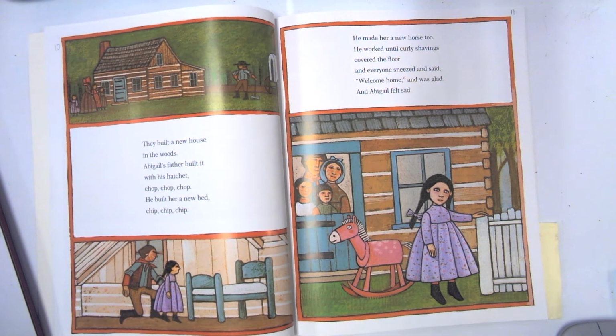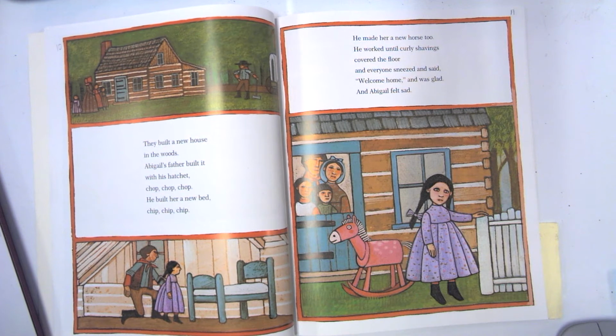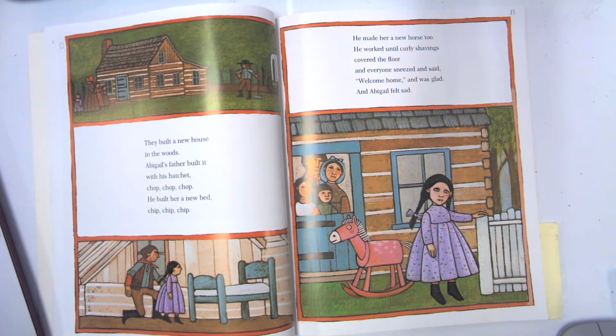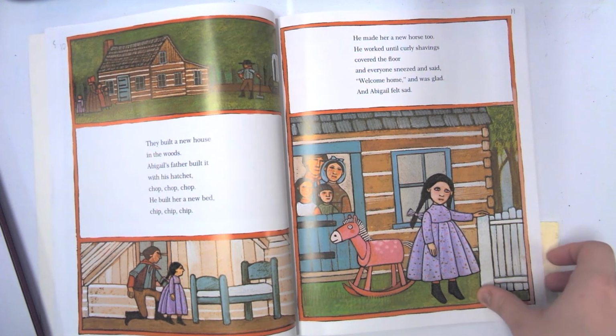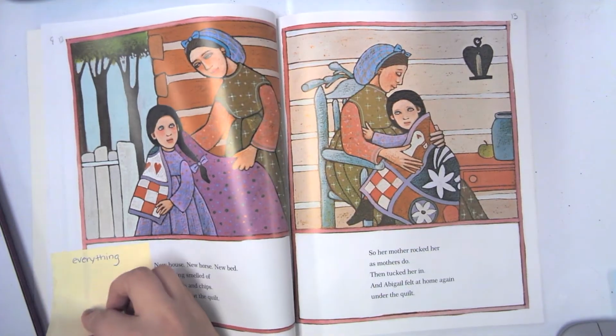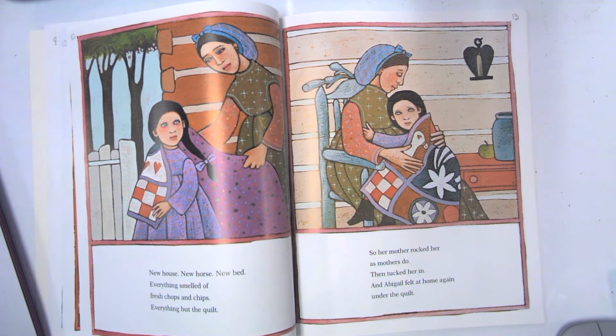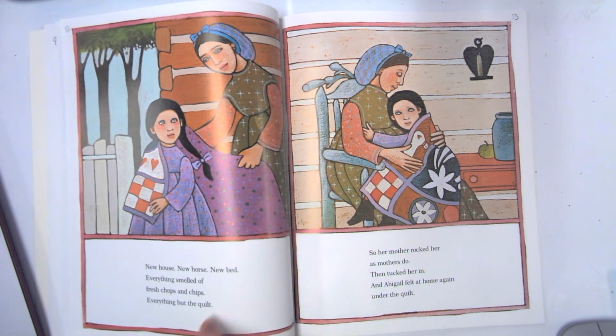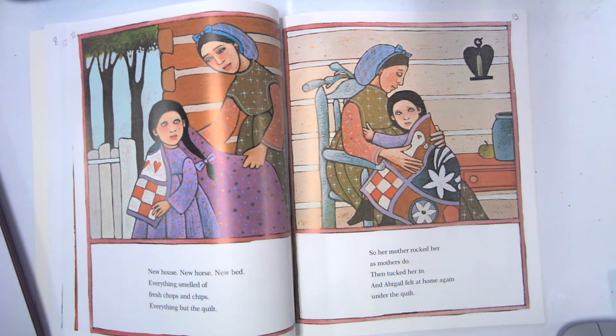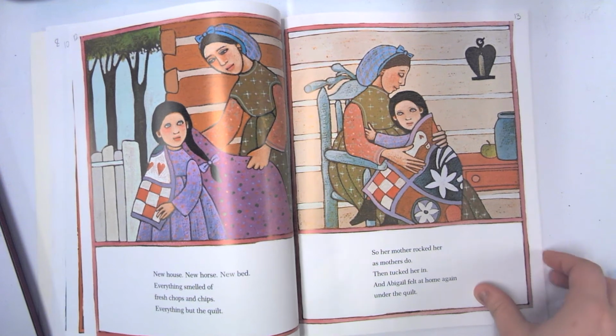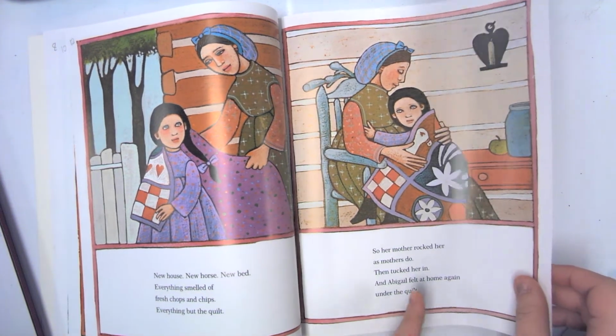He made her a new house, too. He worked until curly shavings covered the floor, and everyone sneezed and said, "Welcome home," and was glad, and Abigail felt sad. New house, new horse, new bed. Everything smelled of fresh chops and chips. Everything but the quilt. So her mother rocked her, as mothers do, and then tucked her in, and Abigail felt at home again, under the quilt.